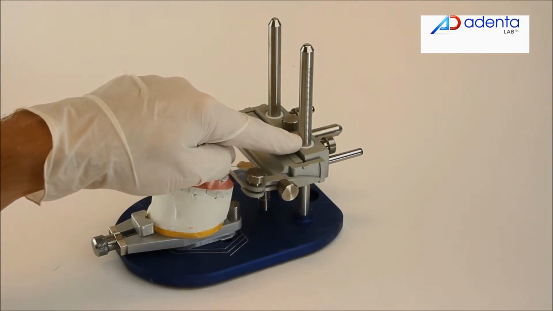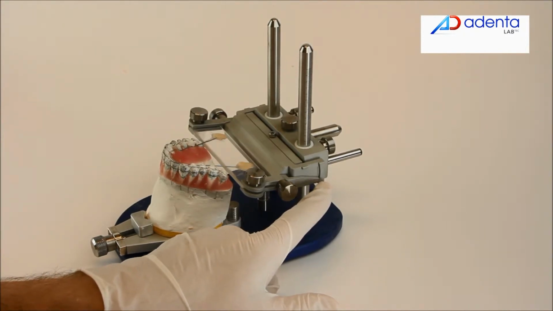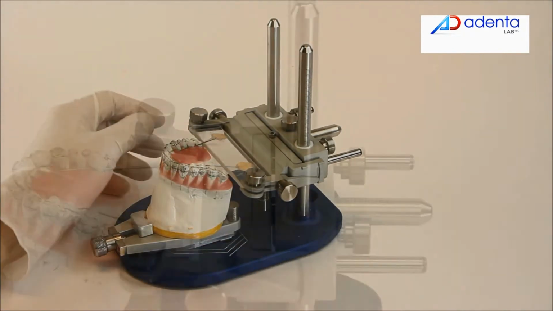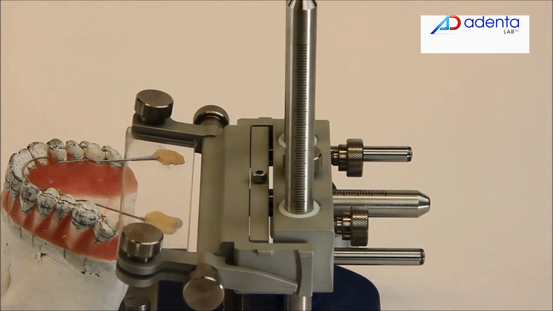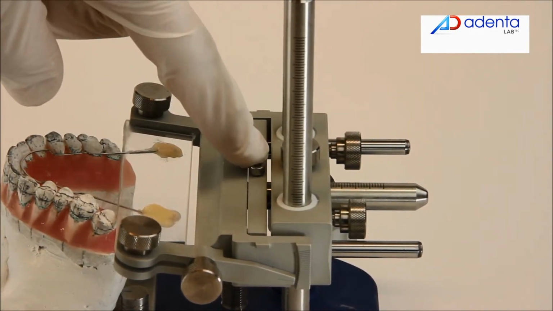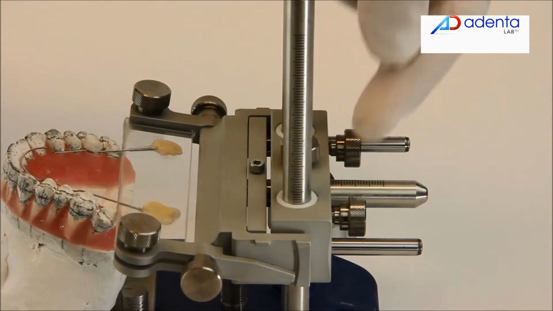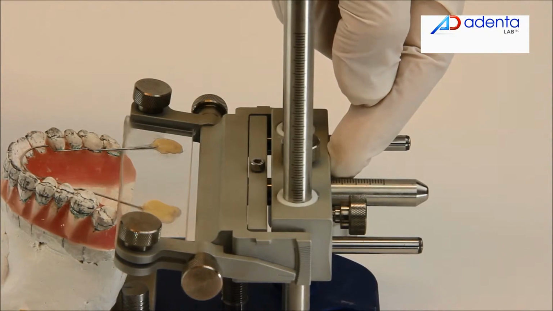Write down all the values used for positioning of the arch: height, rotation, canting, and sagittal positioning, in case it is necessary to reposition the arch in the same position so the brackets can be rebonded during the treatment.